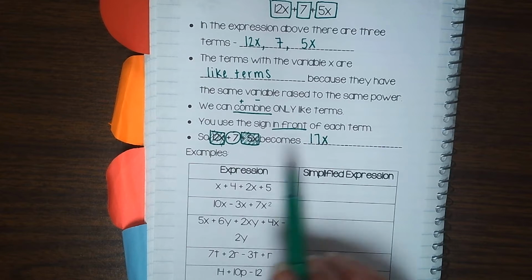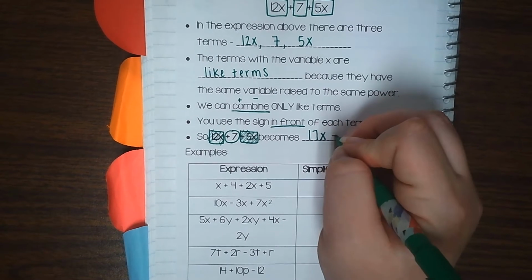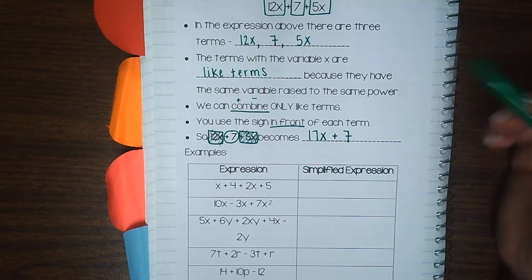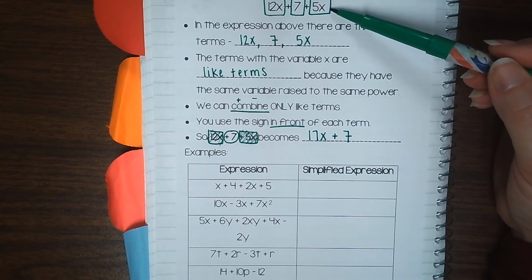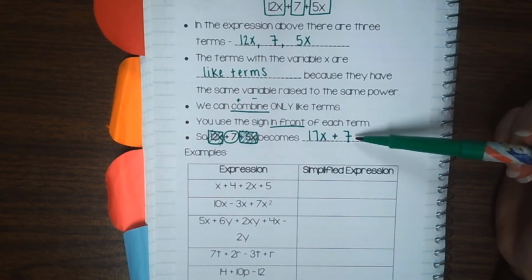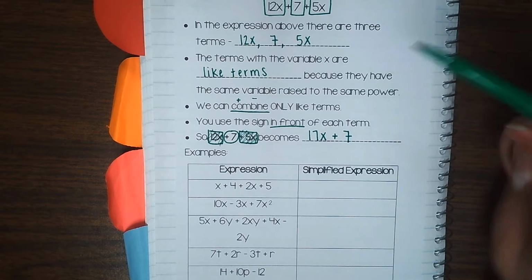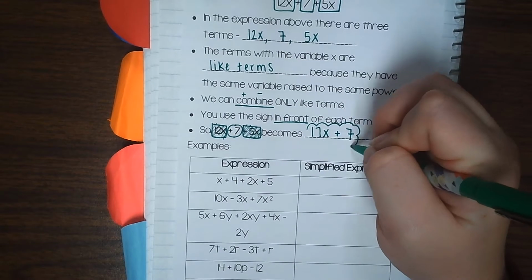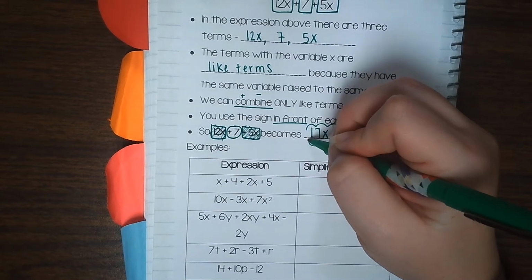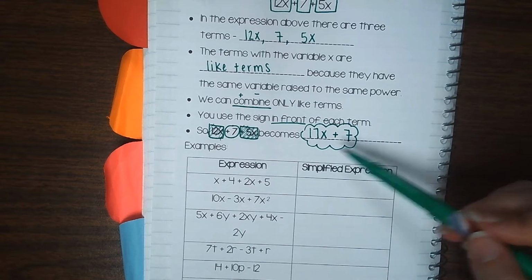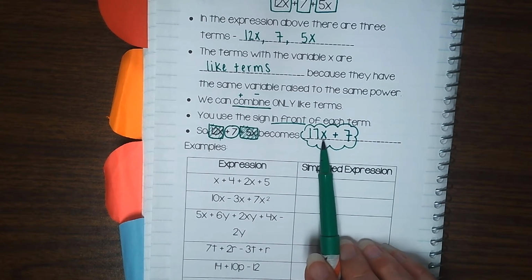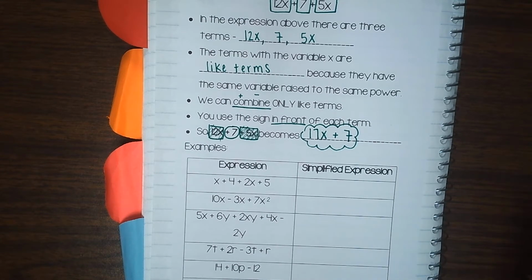Whatever we have left over goes behind it. So plus 7. So when we had this expression, we combined our like terms to get 17x plus 7. This is our answer. There is nothing else we can do. We cannot combine the 17 and the 7 because they are not like terms. 17 has an x, 7 is a constant.